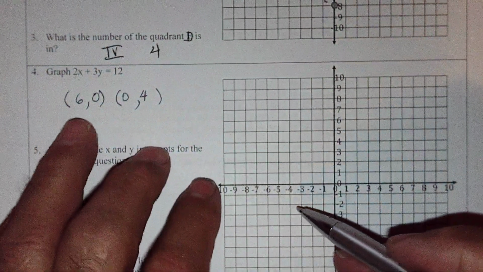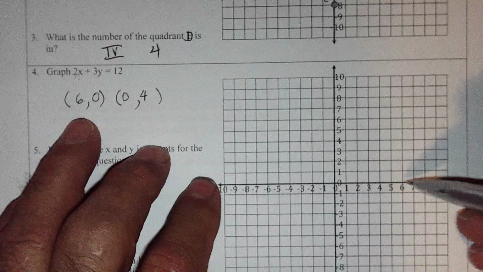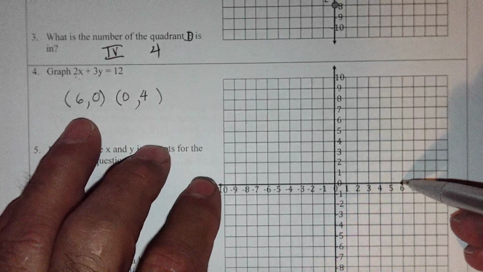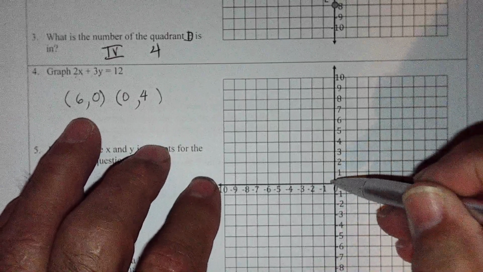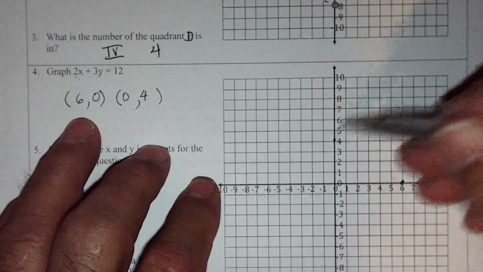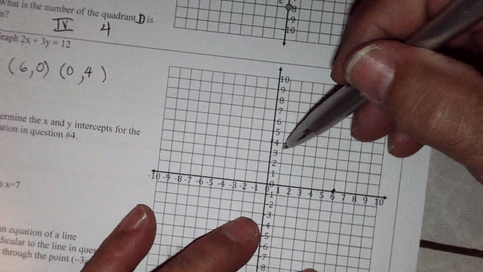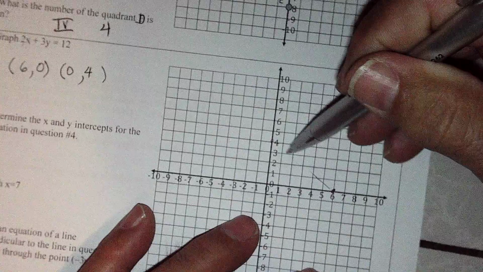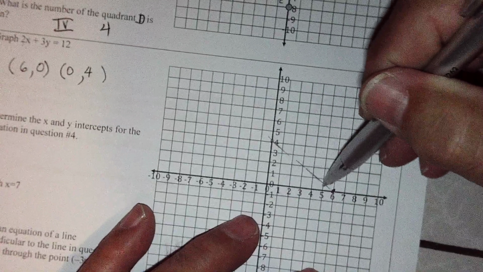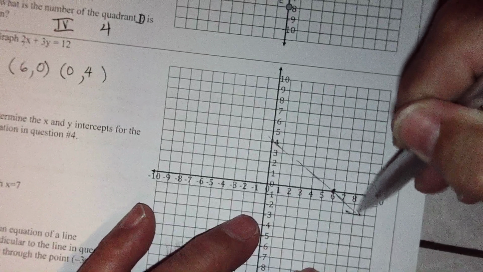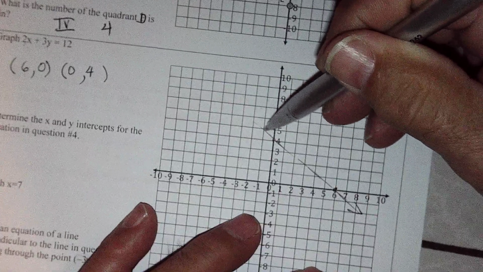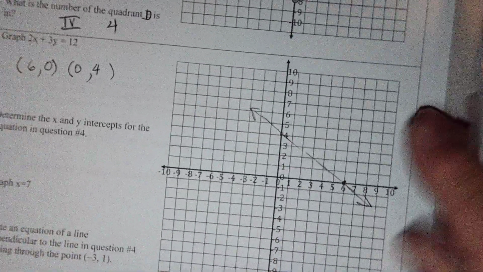So I'm going to go through the point (6, 0), and the point (0, 4). And this is the equation of a line, so I'm just going to sketch the line in here. Something like that.